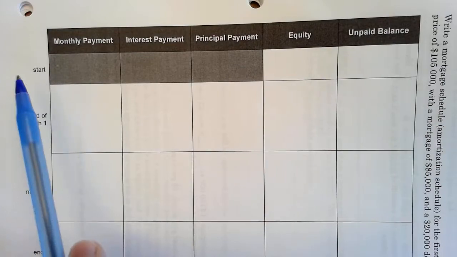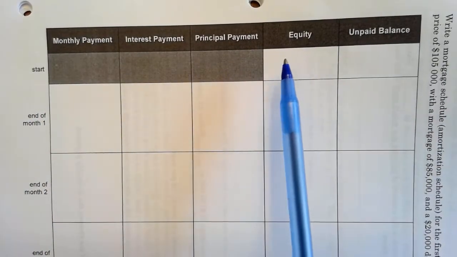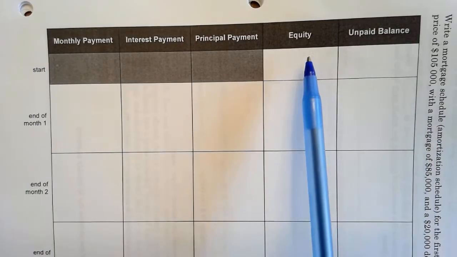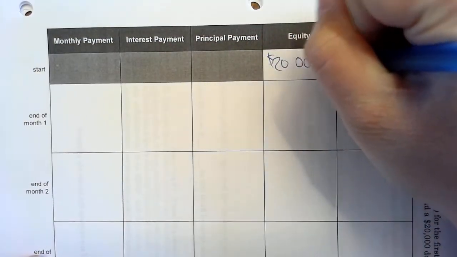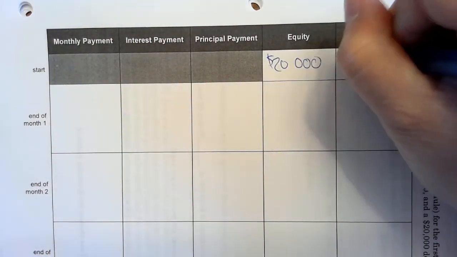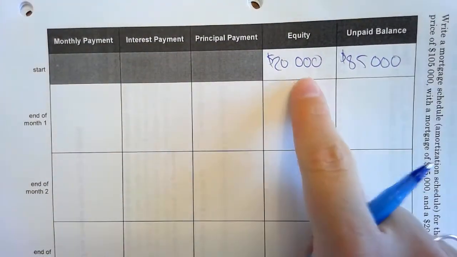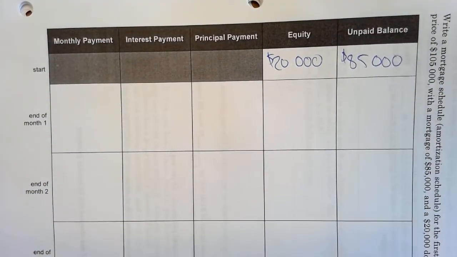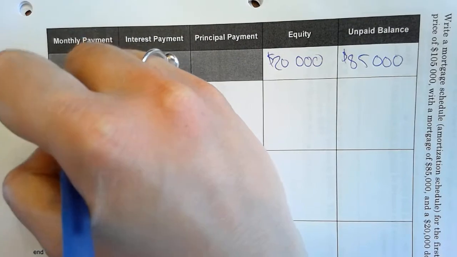Okay, so before we get started paying on this mortgage, we're going to pay our down payment. So that's going to be our equity, $20,000. Right away we pay that, and I still owe them $85,000. And together that adds up to what the house actually costs. All right. Monthly payment, we just calculated that, $605.20.